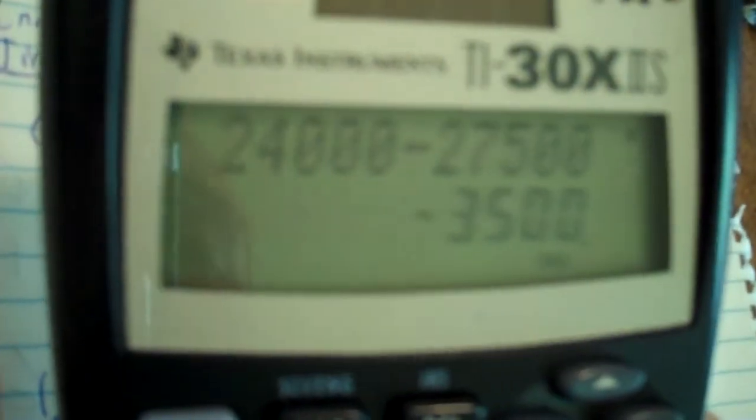Okay, now you need to find if the rate of change is constant, and if it is, what is it? So again, a rate of change means figuring out what would happen over here. First you go 24,000 minus 27,500. You need to put the negative, okay? So negative 3,500 feet. Then 12 minus 5 is 7 minutes. Okay, feet, minutes.